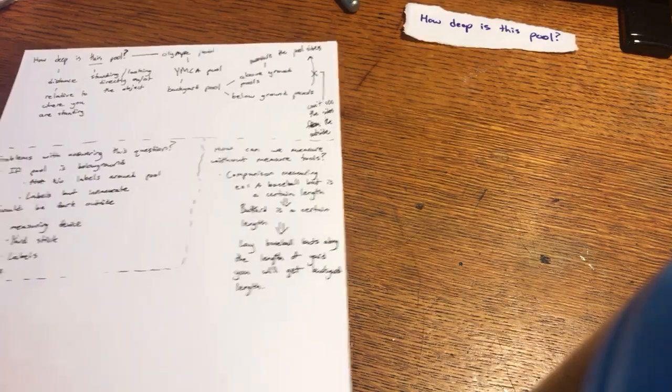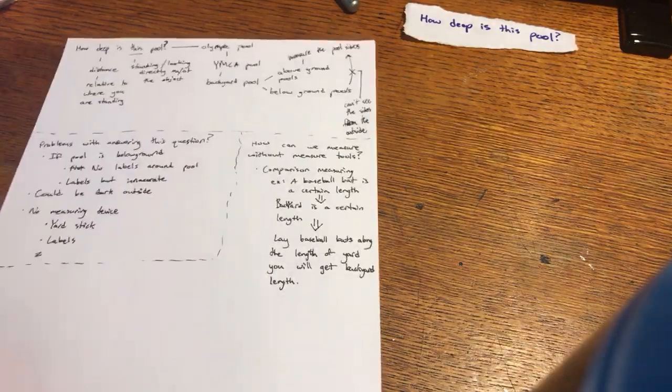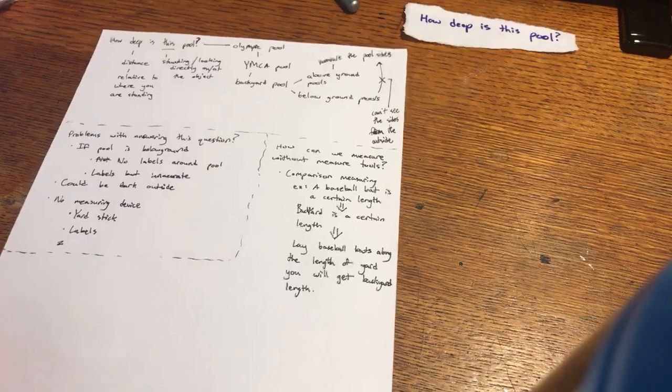So, how do we apply this to this question? How deep is this pool?